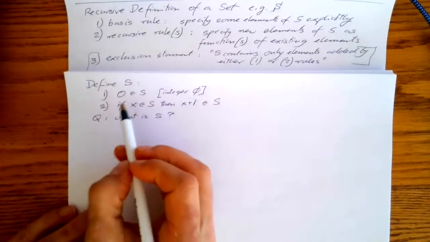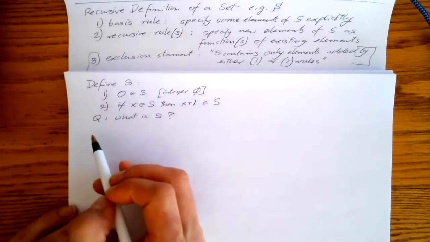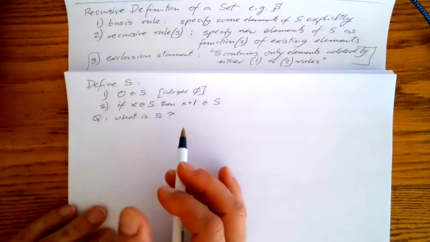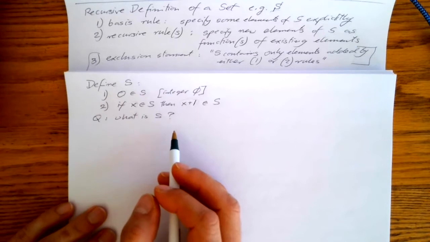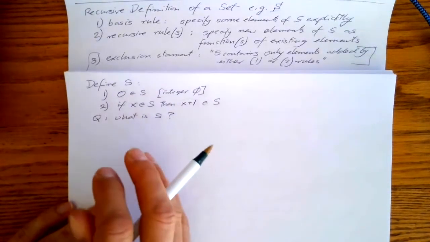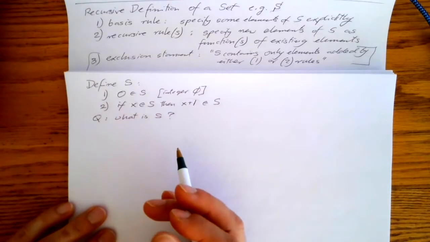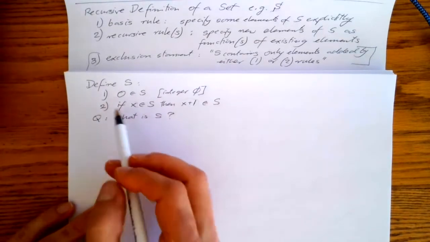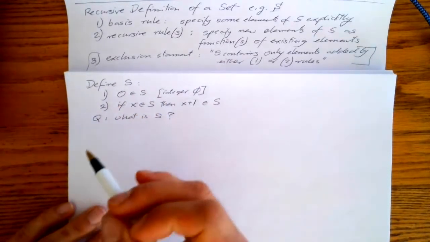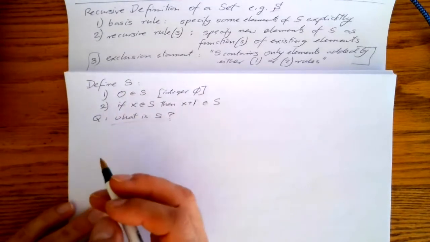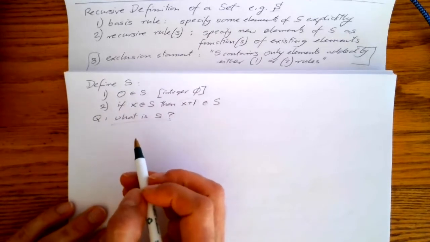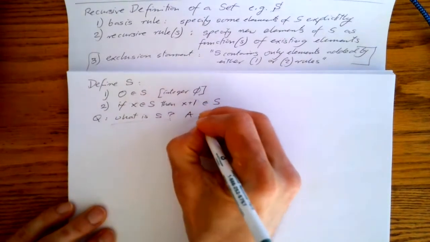Okay, the trivial answer is that S is whatever is defined using this recursive definition. That's a good answer, but you will get 0 points if you give me this answer. Okay, it's not a good answer, it's a stupid answer. It's true, but it's meaningless. It doesn't show any understanding of this. So when I say what is S, I mean give me a non-recursive definition of this set.